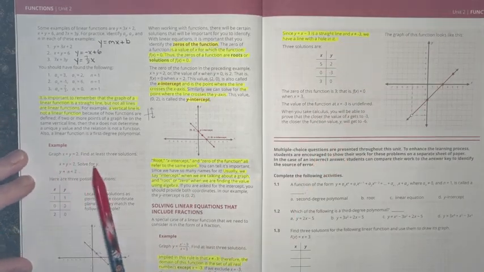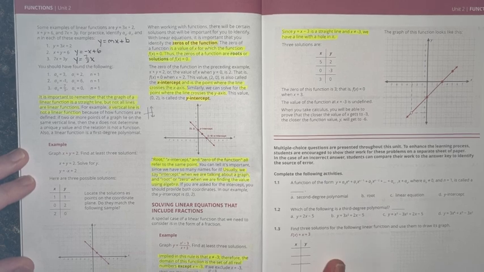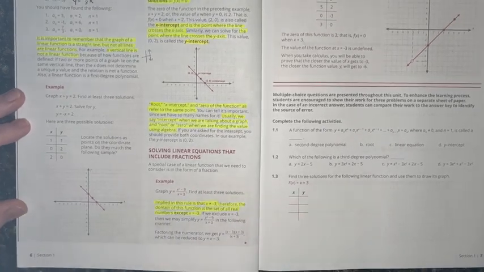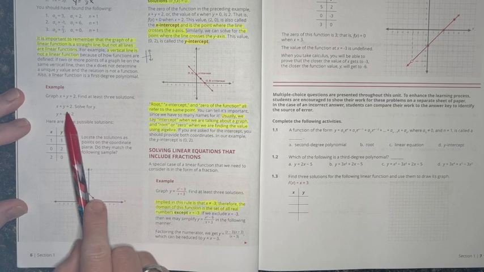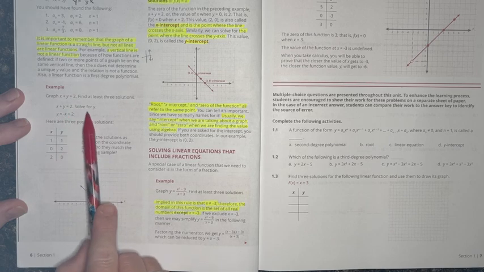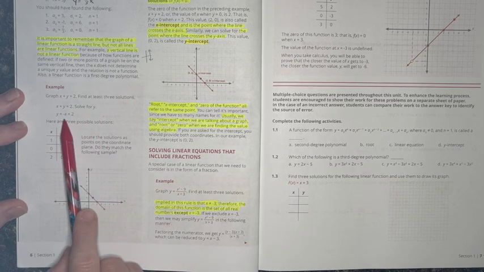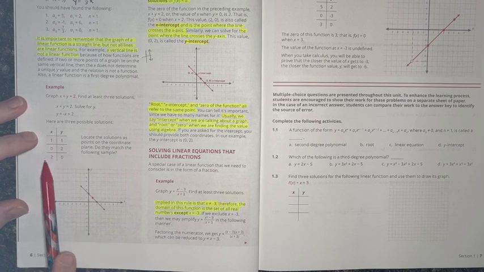So, example here: graph x plus y equals 2, and find at least 3 solutions. So we have to solve for y. We need it in our slope intercept form. Then we can choose 3 solutions, and whichever 3 you choose are fine.